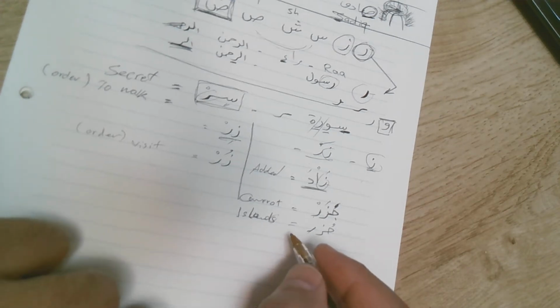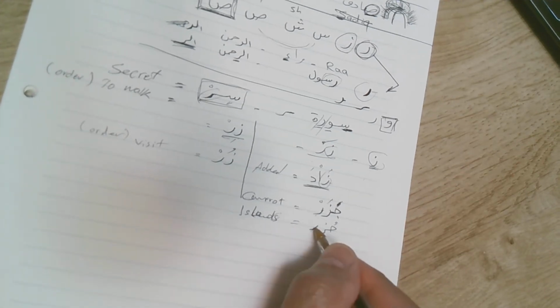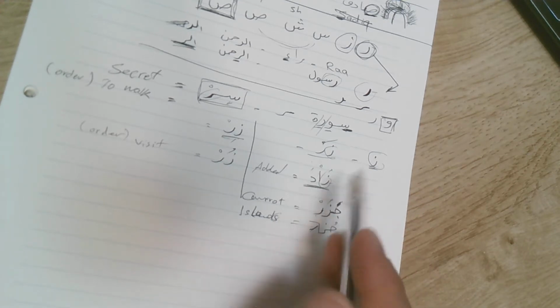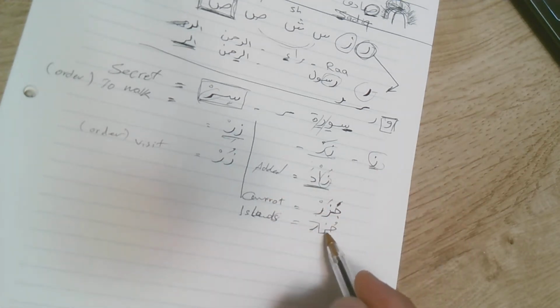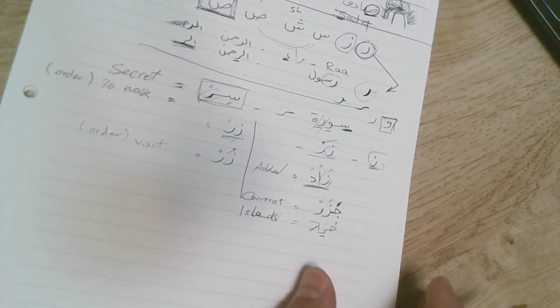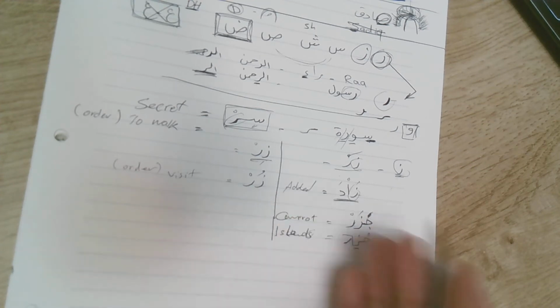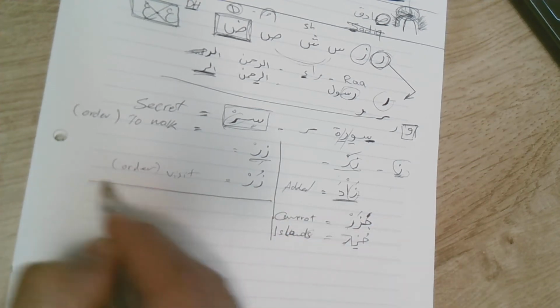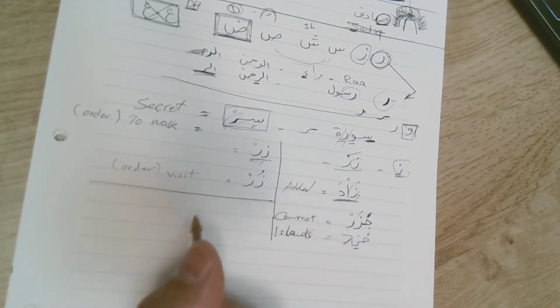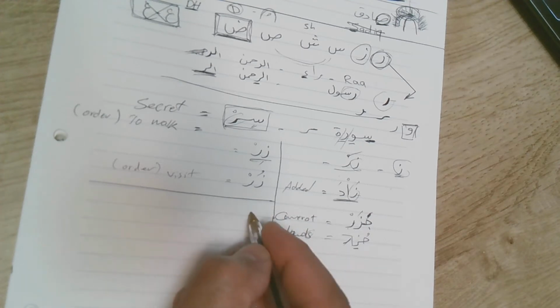And at the end, obviously, if zai comes at the end of the word, it is going to follow exactly the same rule as in the middle. It is sometimes connected and sometimes free. For example, ruz.